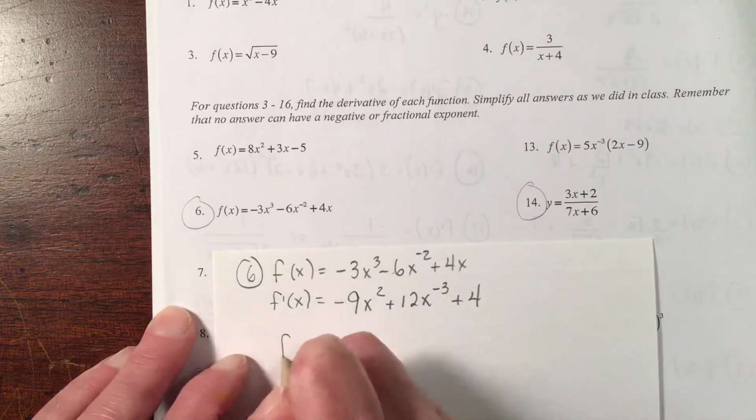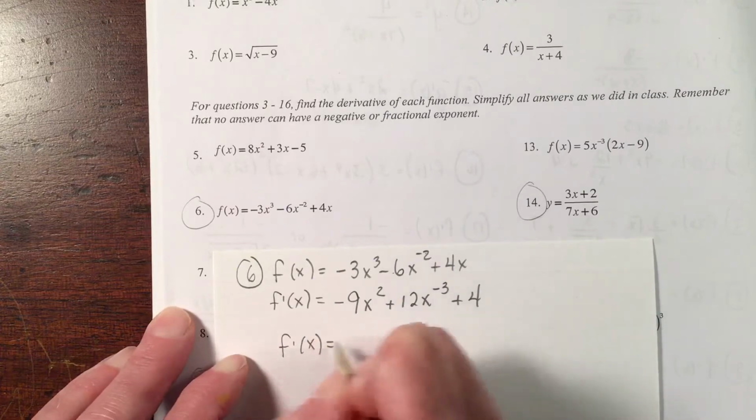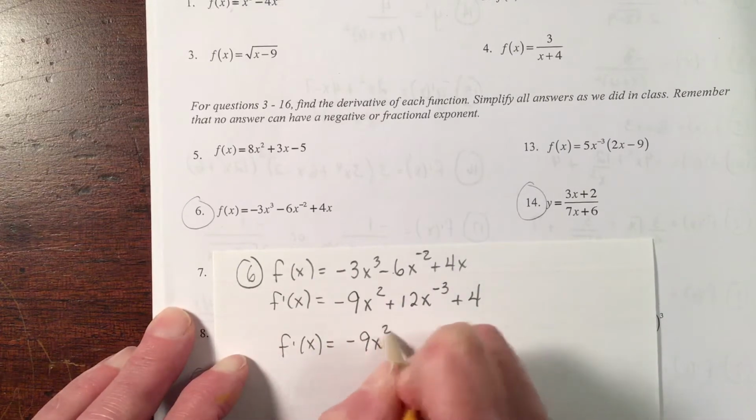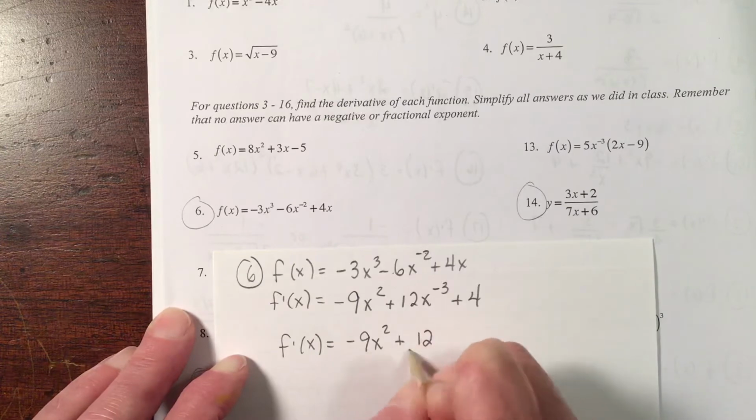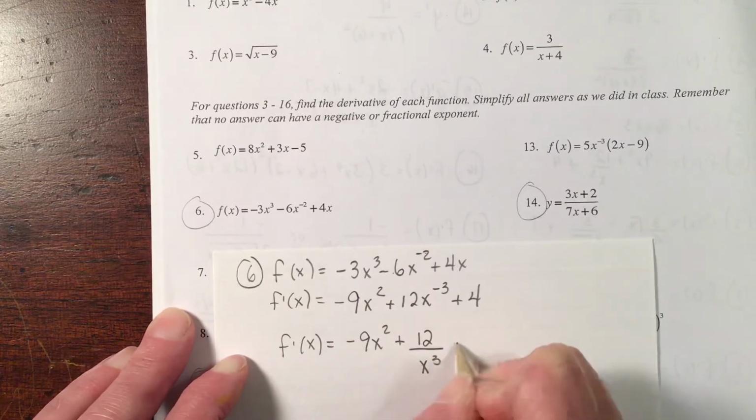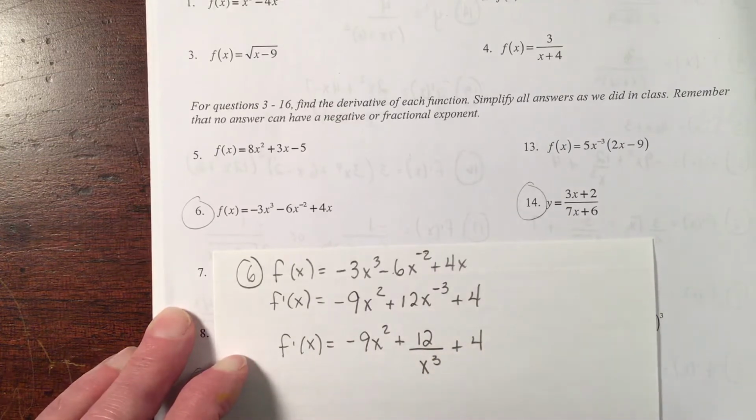Now, I just want to remind you, I may ask you to write your answer with positive exponents, in which case you would finish up by expressing your answer like that. Let's look at another.